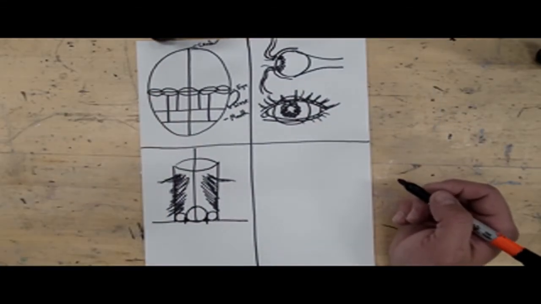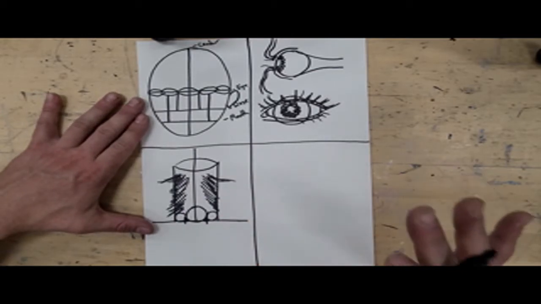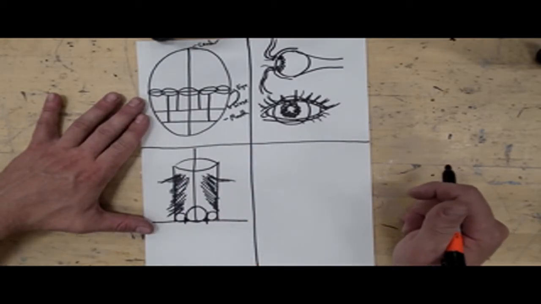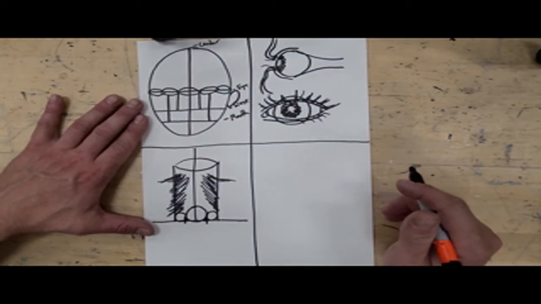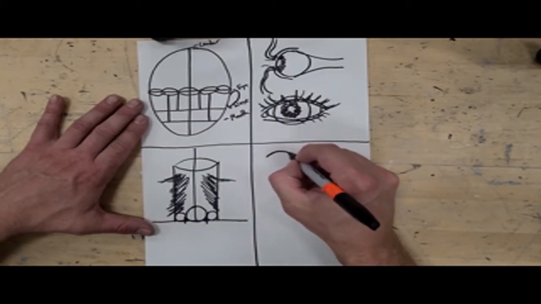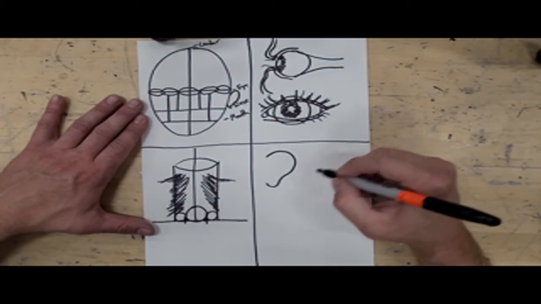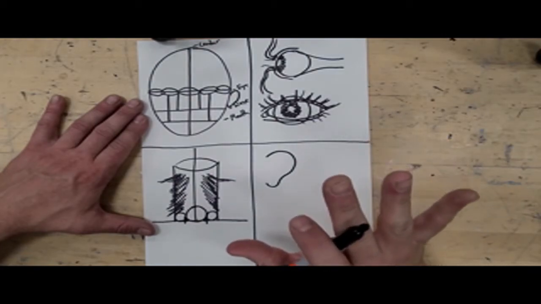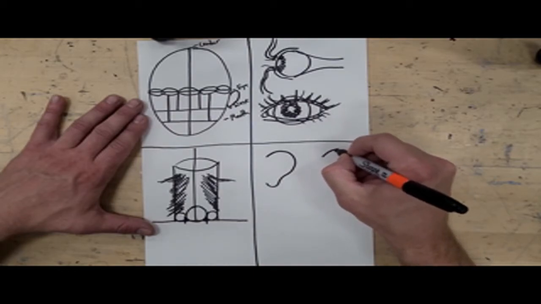Next, we're going to look at the ear. The ear we're going to look at from two different directions as well. Typically, when you look at an ear, you don't look at it from the side. When you're talking to somebody, you typically are looking at them from the front of their face. So when you see the ears, they look more like this.